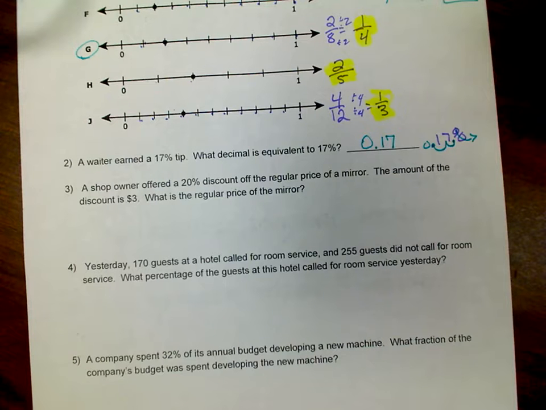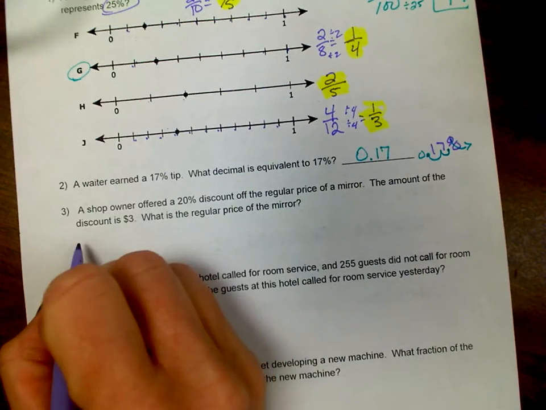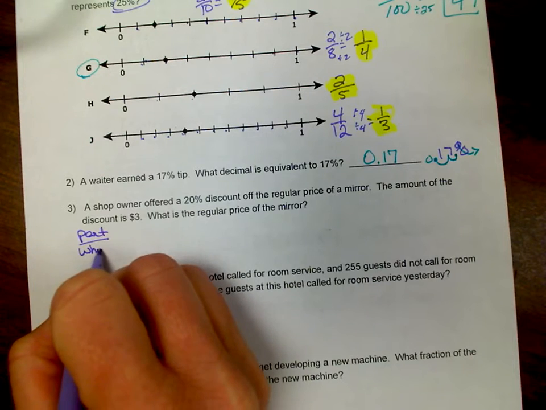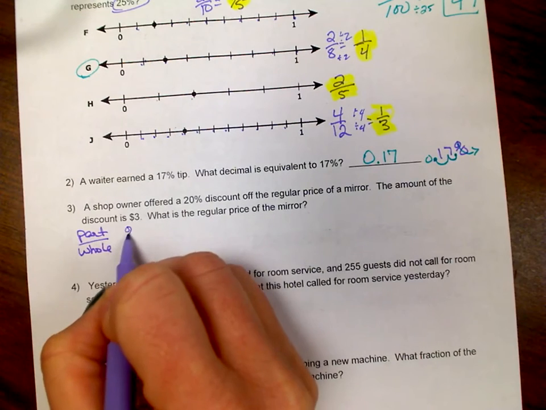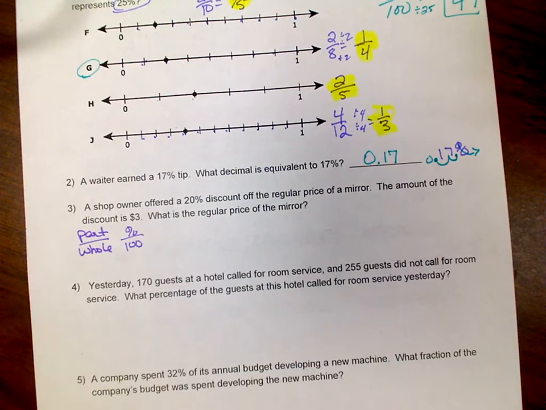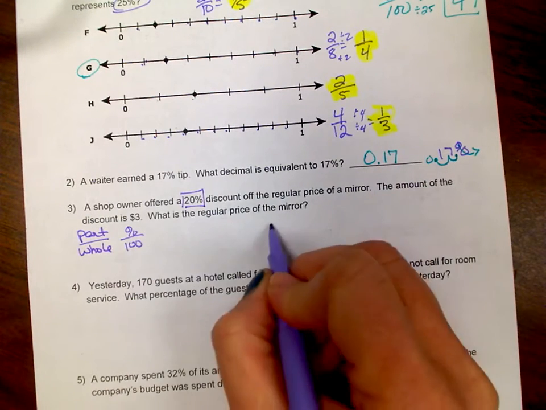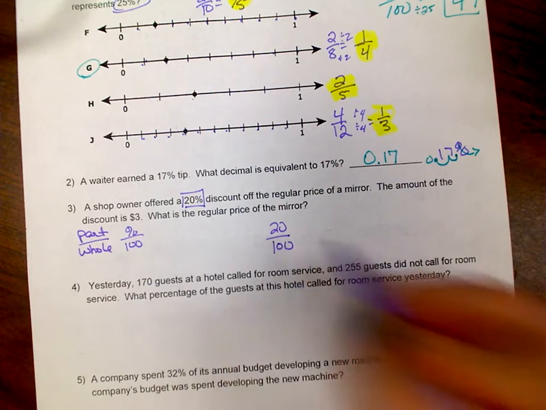Number 3. A shop owner offered 20% off the regular price of a mirror. The amount of the discount is $3. What is the regular price of the mirror? This is going to be part over whole and percent over 100. And we see the percent, so I know to put 20 over 100.